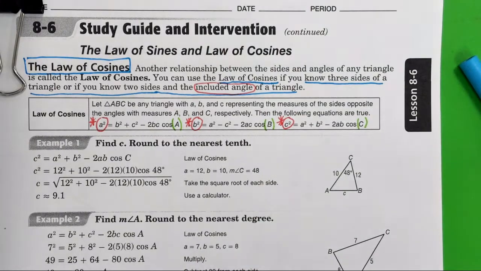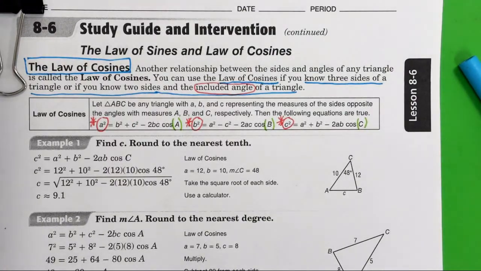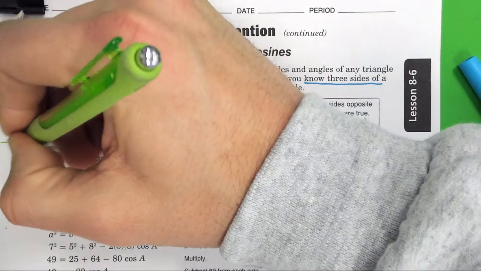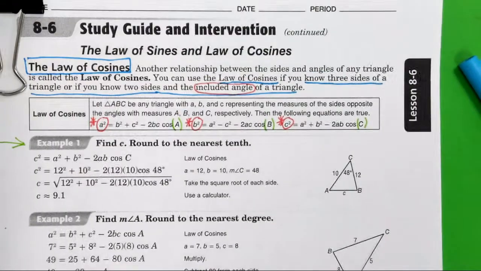So here's what I want to do. I'm just going to go into these little examples and highlight stuff with colors so you can see where they came from. So in example 1, I'll use the green pen first since that's what I had in my hand.